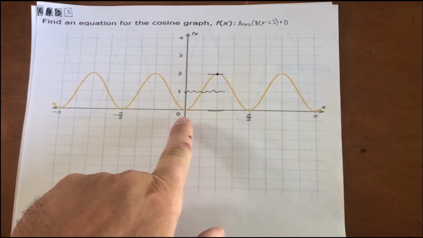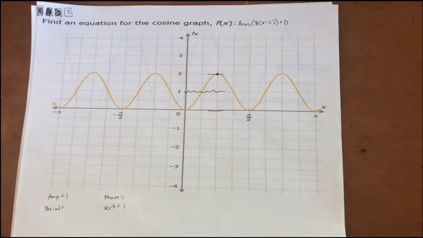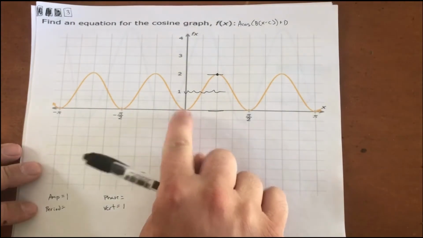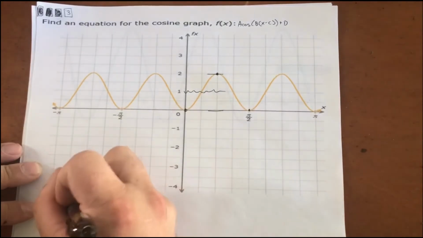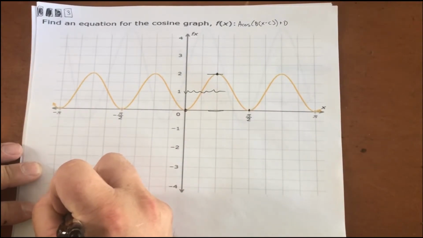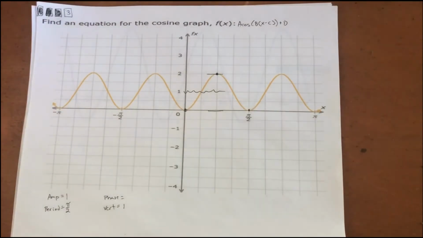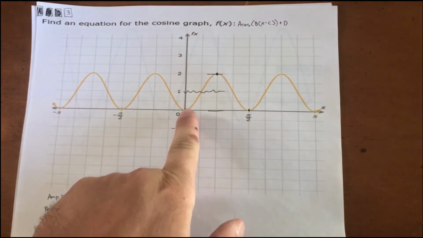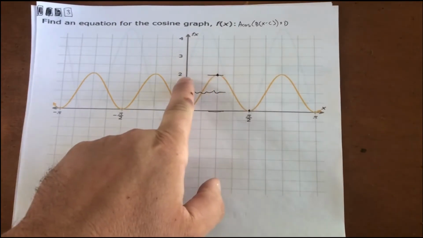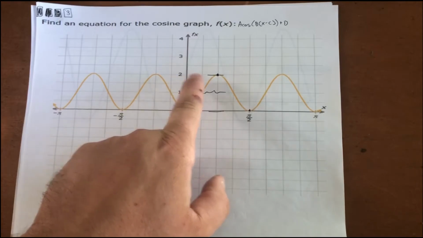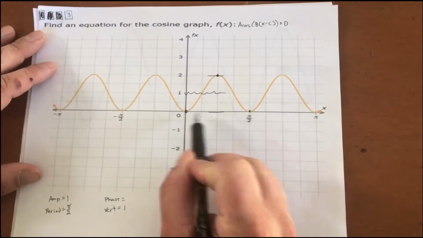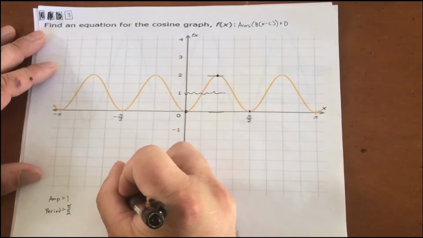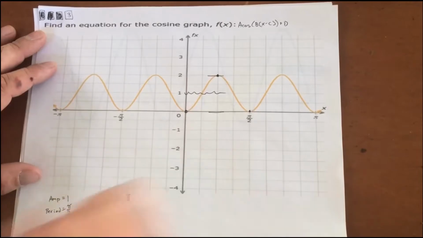Now in this case, my period is pi over 2. Because I can go from any point, but if I go from 0 to here, that's where it repeats. That gives me a period of pi over 2. When I do my phase shift, I have to figure out that this part is supposed to be on the y-axis, and it has shifted over 2 blocks. So it shifted over half of pi over 2, and half of pi over 2 is pi over 4.